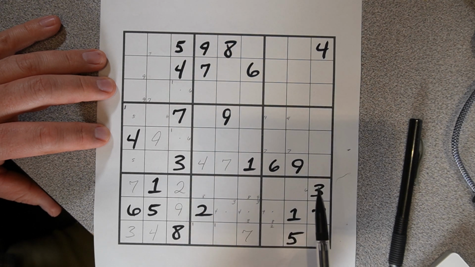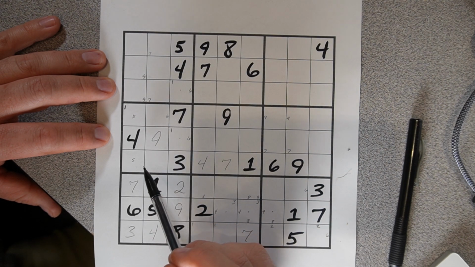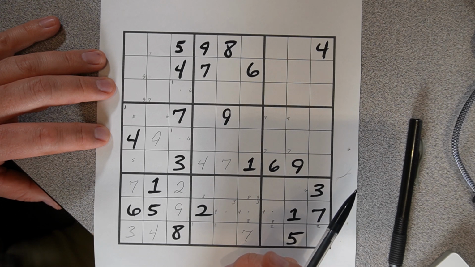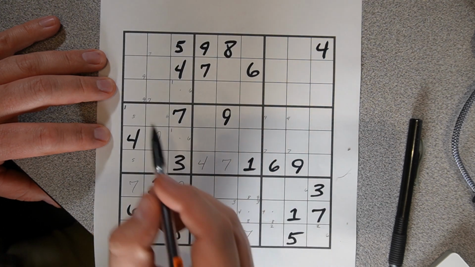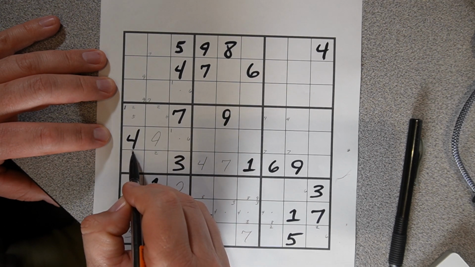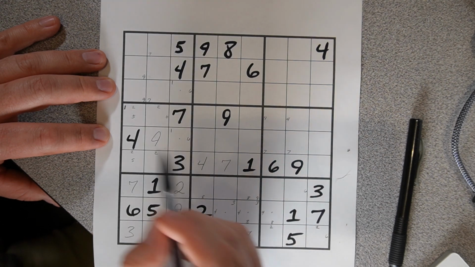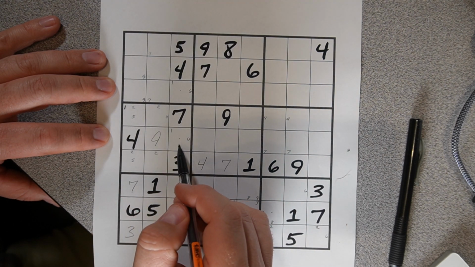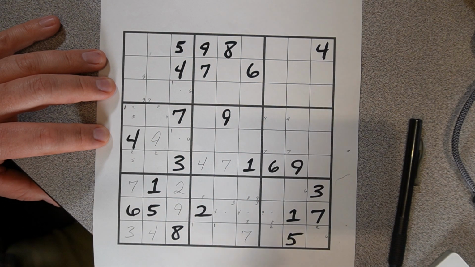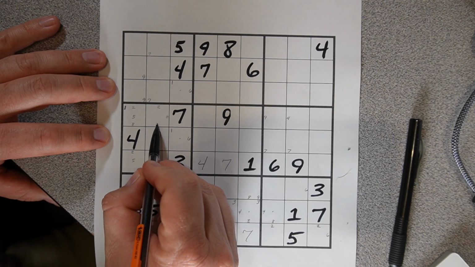We need a 1, 2, 5, 6, 8. Now the problem is the 2 can be in any of these 4. The 5 has to be there, the 6 has to be there, and the 8 can be in these 4.